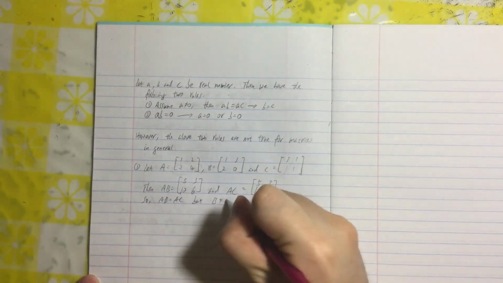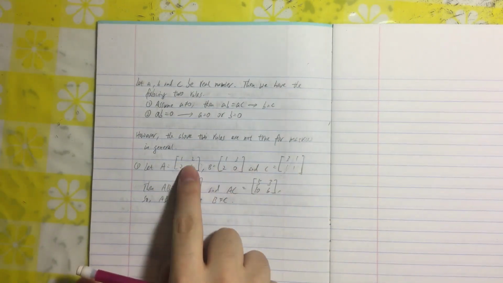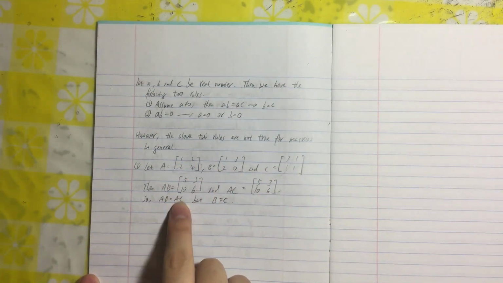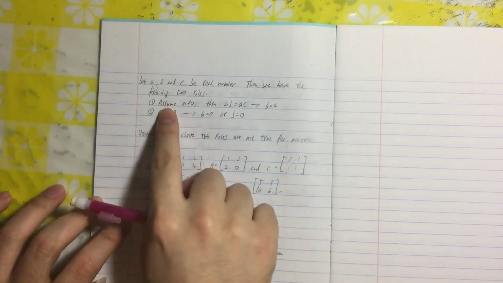But B doesn't equal C. So here, A is not 0. AB equals AC, but B doesn't equal C. So the first rule is not true for matrices.